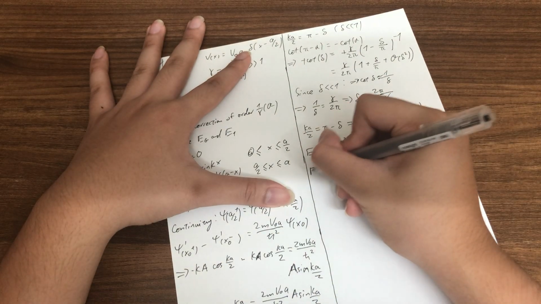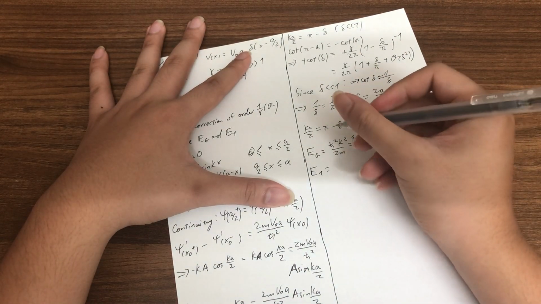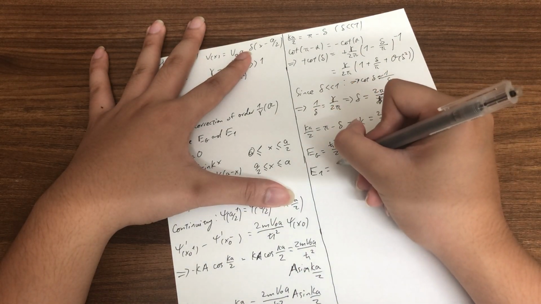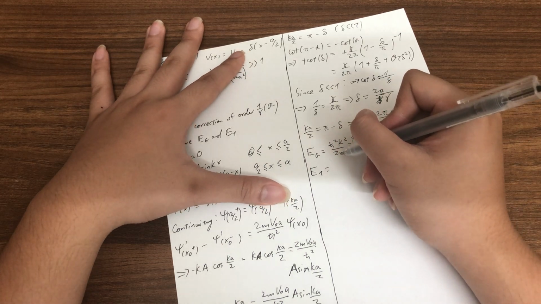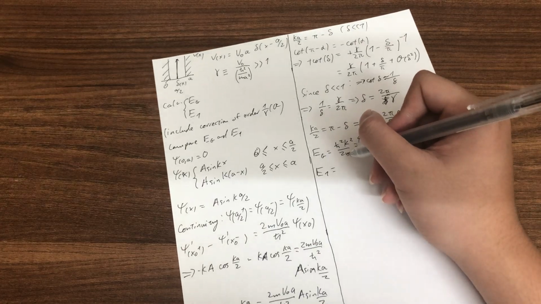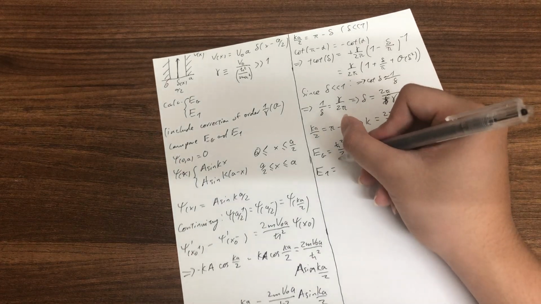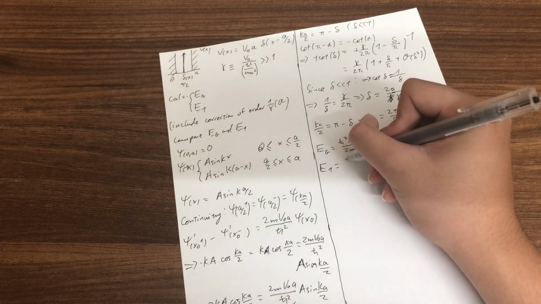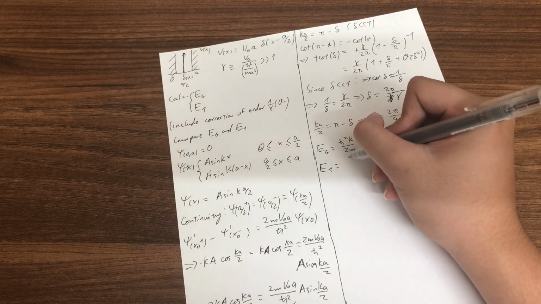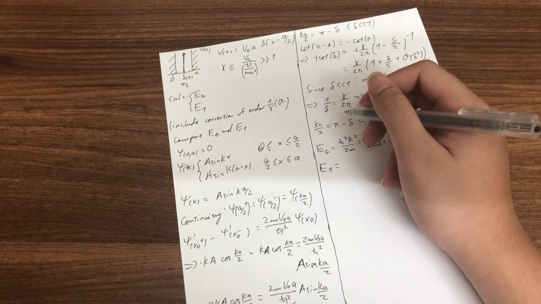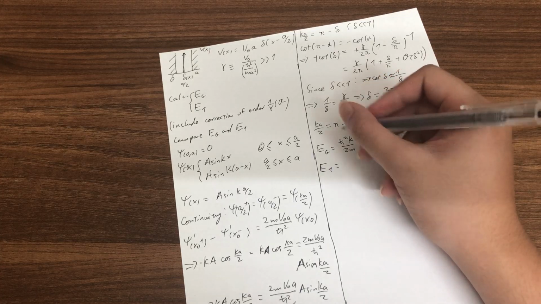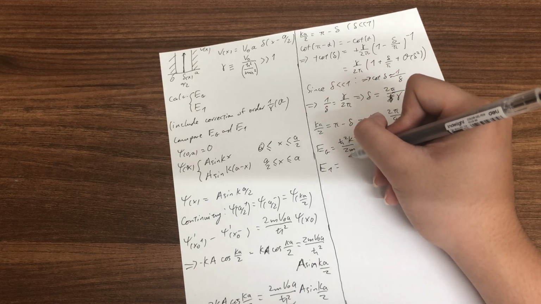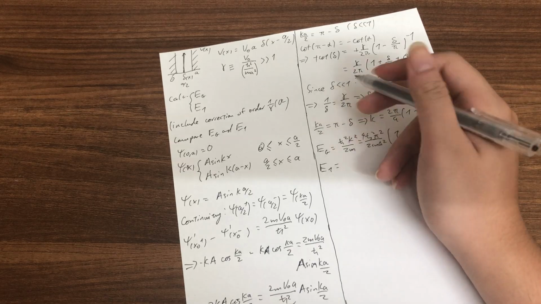Okay, and E1 is n squared pi squared h bar square over 2ma square, since we're taking the infinite square well. So the first excited state is 4? No, 2. N square is 2, right?